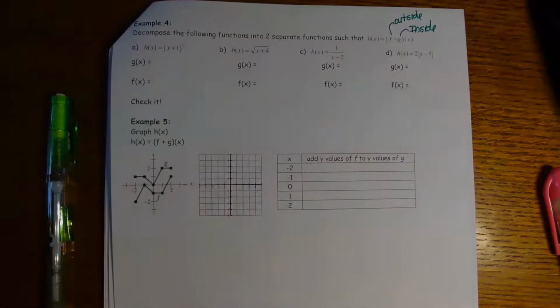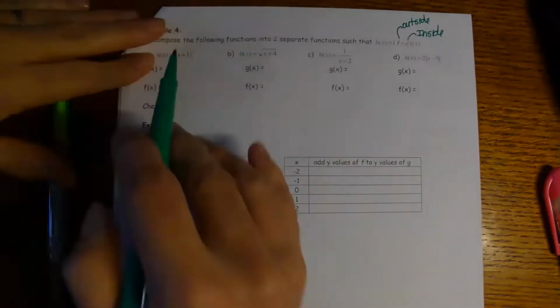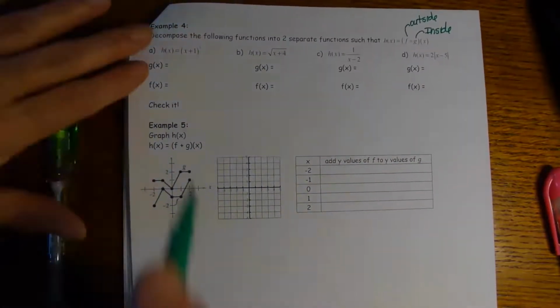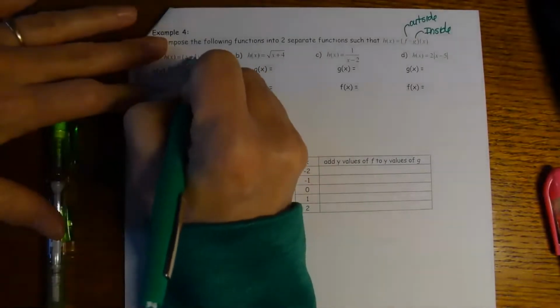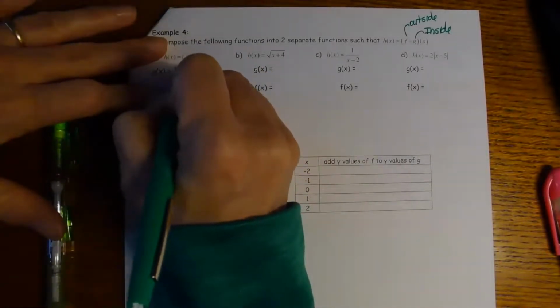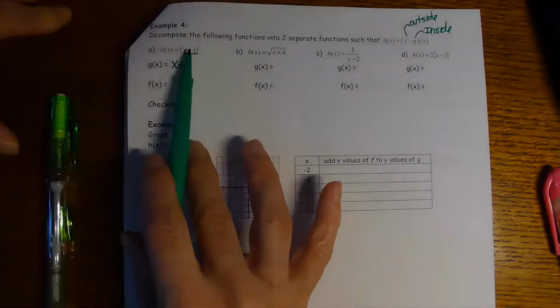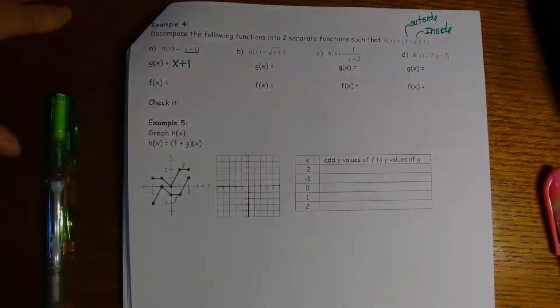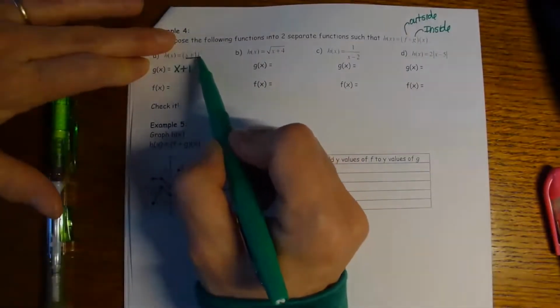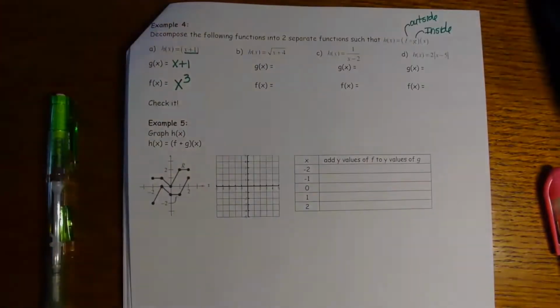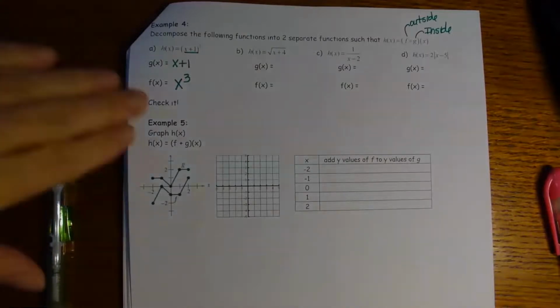It really helps to think about them as inside and outside. So G is my inside. So when you look at this function, what is on the inside? Right there. Now, if this is the inside, what did they do to that inside thing? They cubed it, right? So the outside was x cubed. Now let's check that once and see if it works.